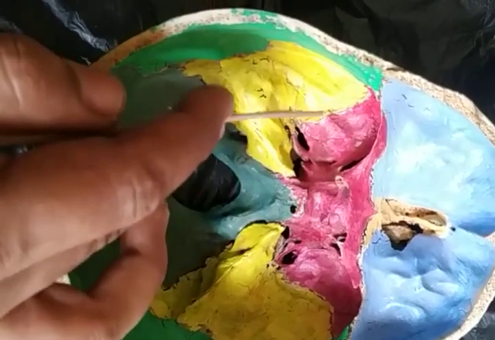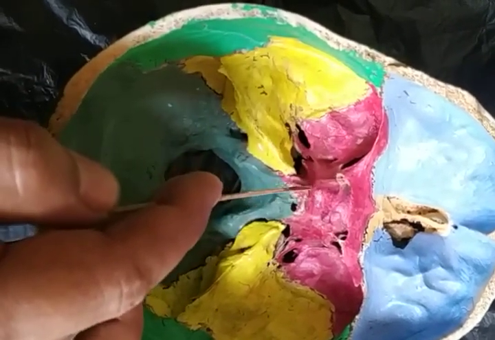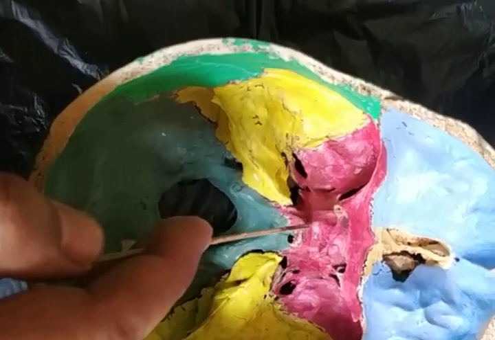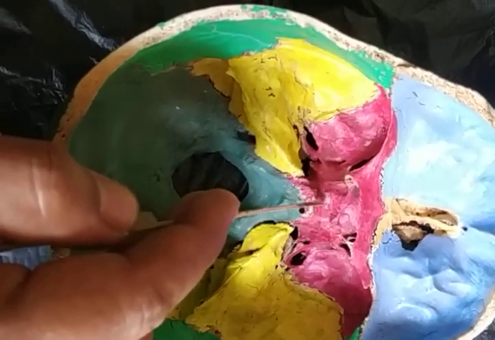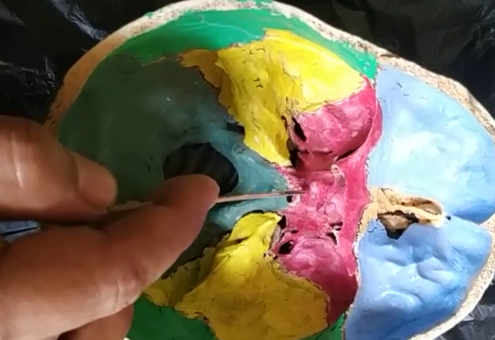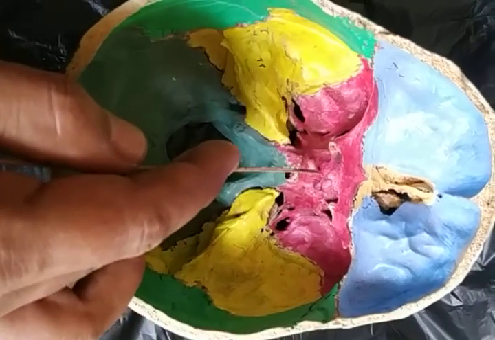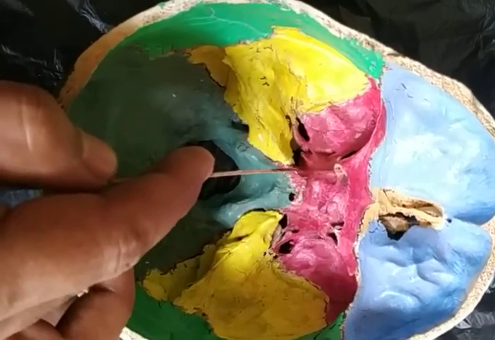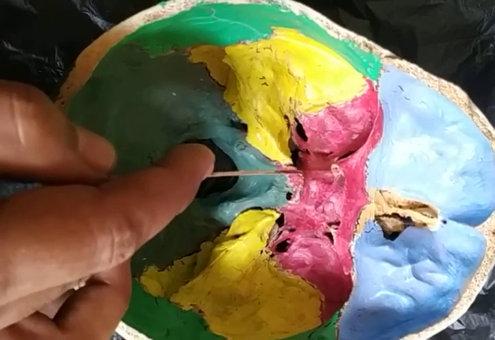Then moving laterally, just by the side of this dorsum sellae, we can identify a small space.